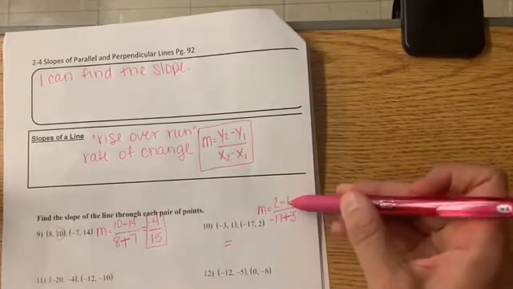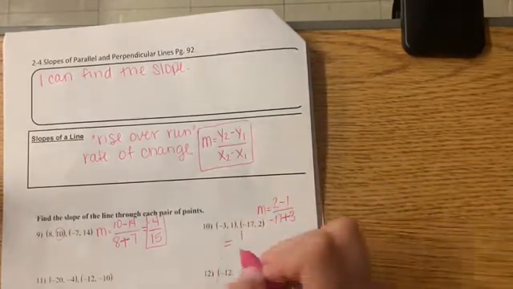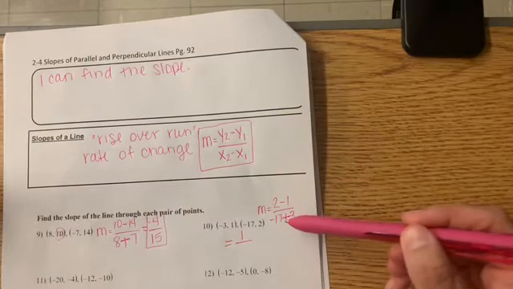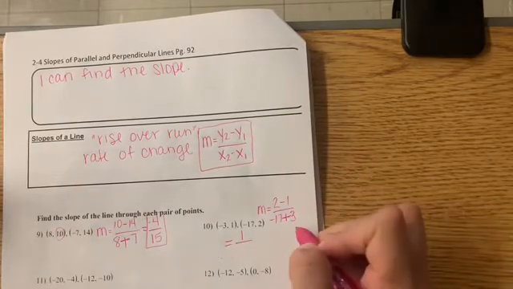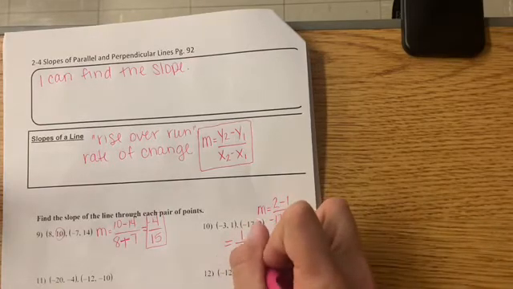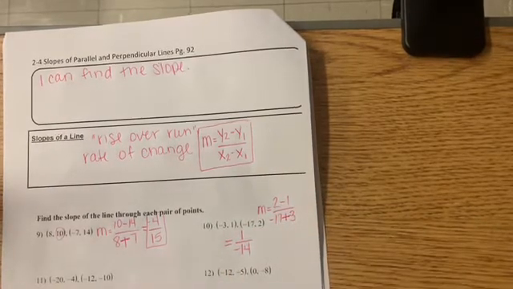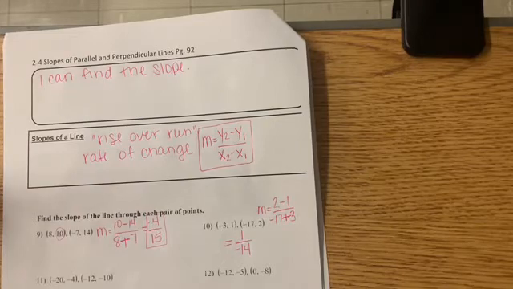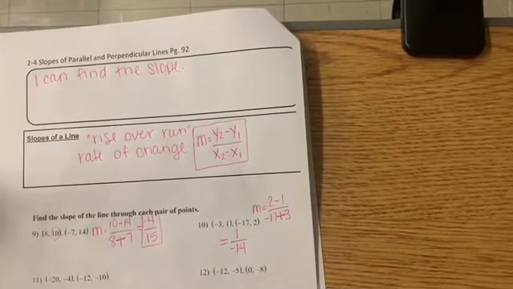What is 2 minus 1? 1. Divided by negative 17 plus 3. Use your calculator if you don't know. Negative 14. Yes, good. All right, will you guys do 11 and 12 here on your own?